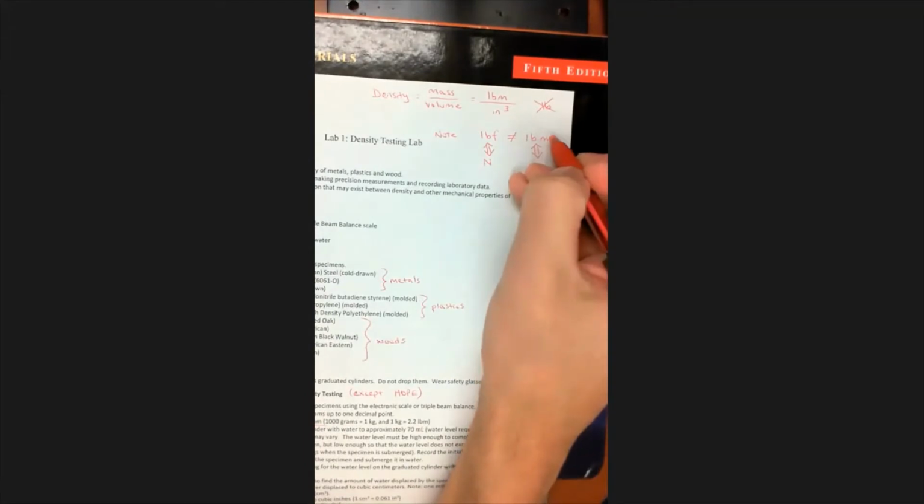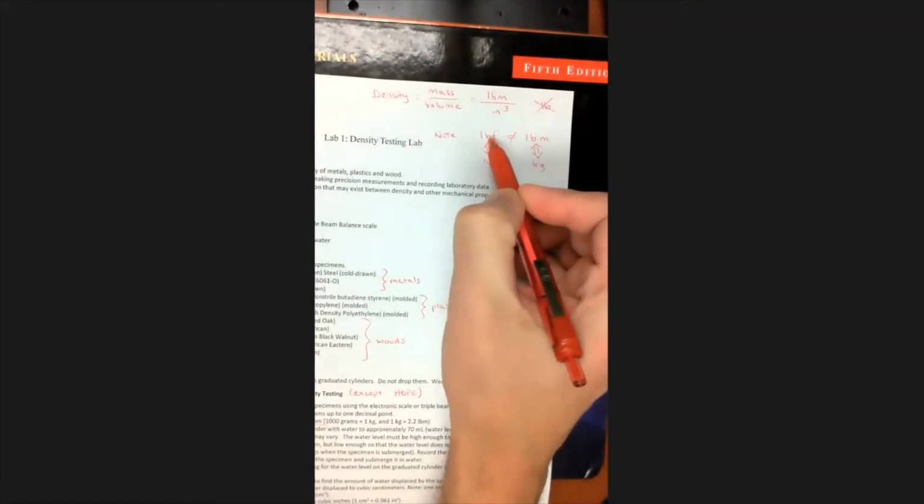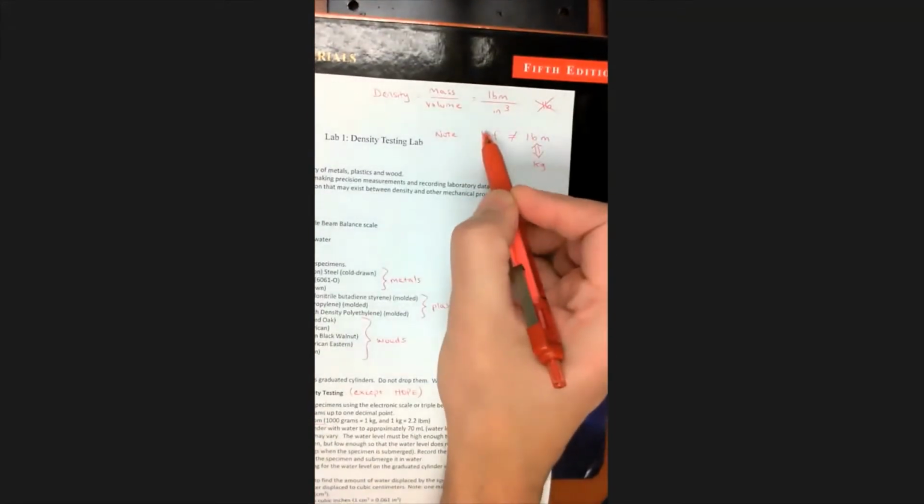Remember, mass, you probably learned this in high school science, mass is the amount of matter. It's the amount of stuff in a specimen. That's the mass. The force is related to like a push or a pull that is exerted on that specimen. So these are not the same thing.